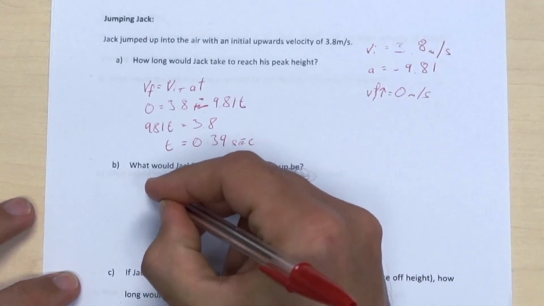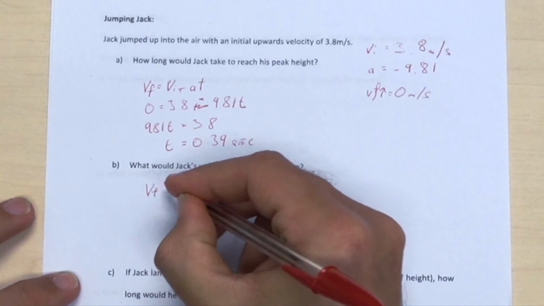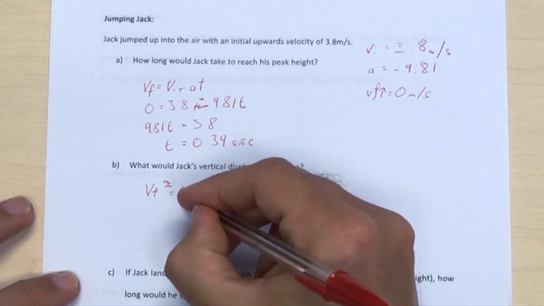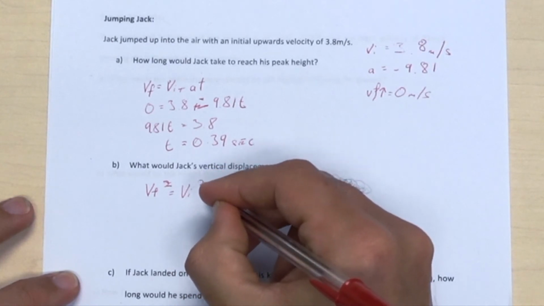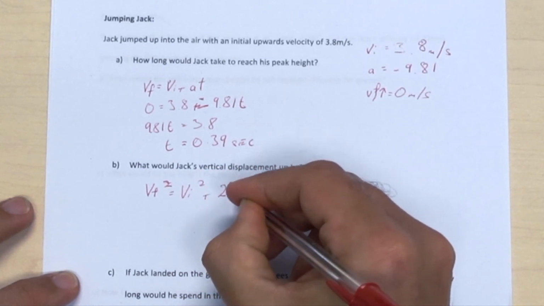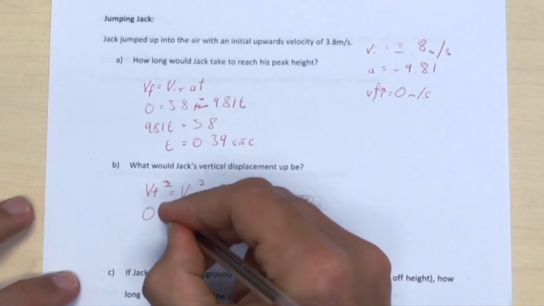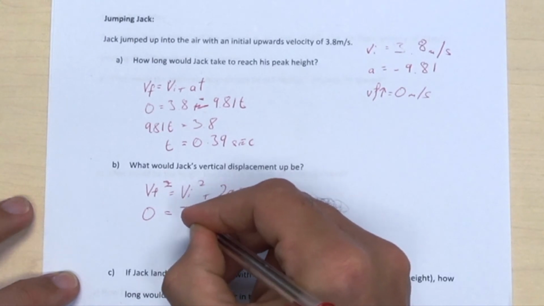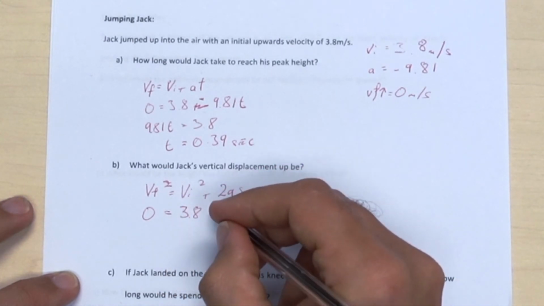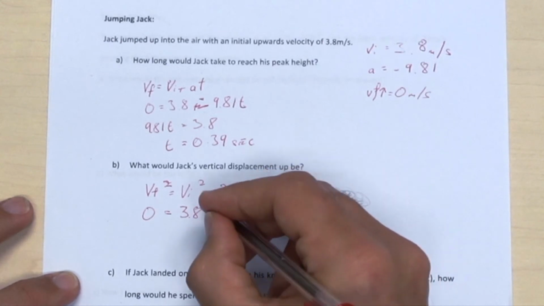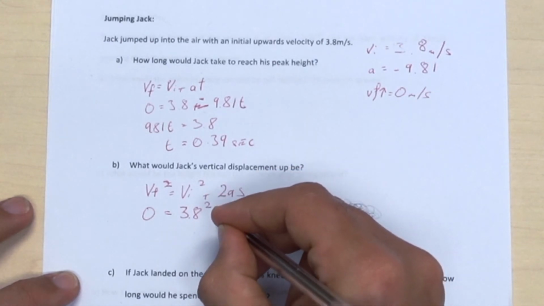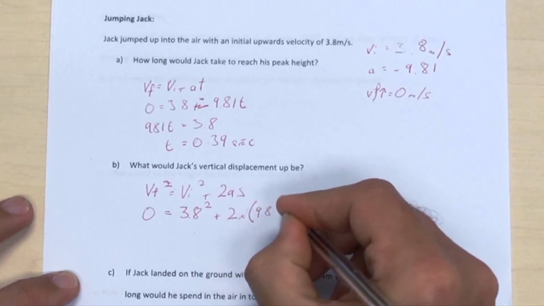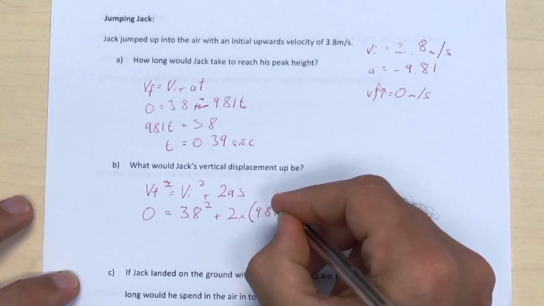So that third law of constant acceleration is Vf squared equals Vi squared add 2as, and in this case Vf is 0, and 3.8 is the initial velocity, so that's squared, add 2 times negative 9.81 s.